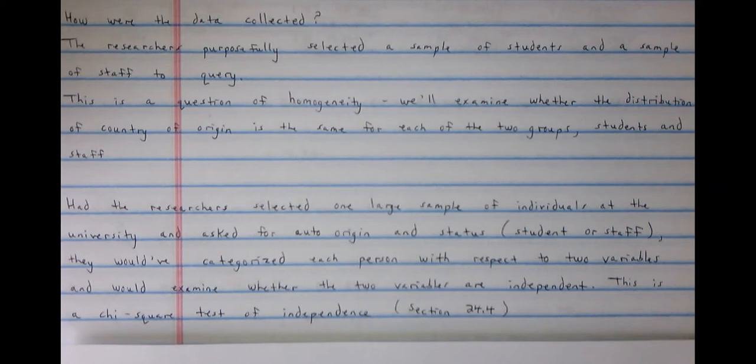This is called a chi-square test of independence. So the distinction between these two tests is fairly subtle. Often you'll just be given a contingency table, and you'll have to decide which test to use. So in helping you decide, it's good to think about how the data were collected.